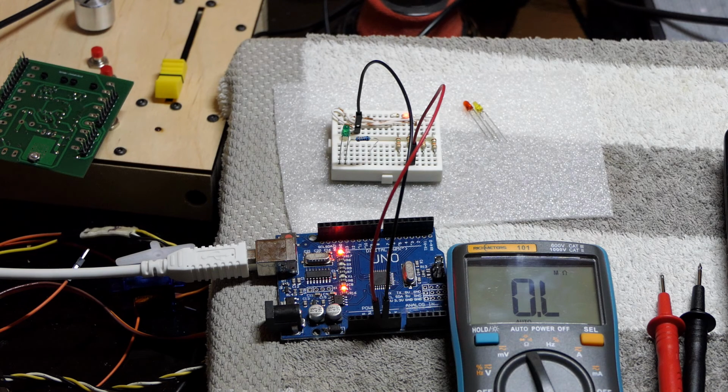Okay, this was it. In the next video we are going to control the LED via software, and we are going to even make a timer with that.